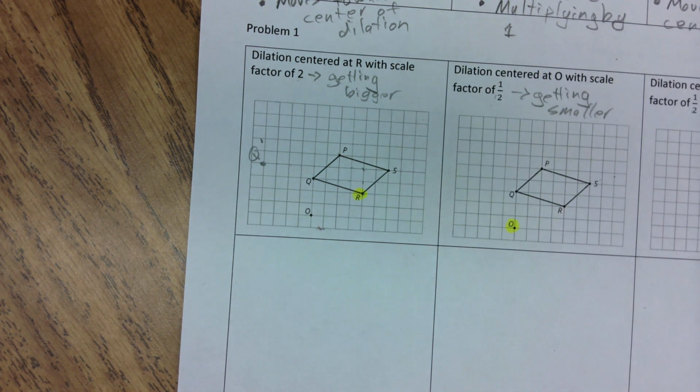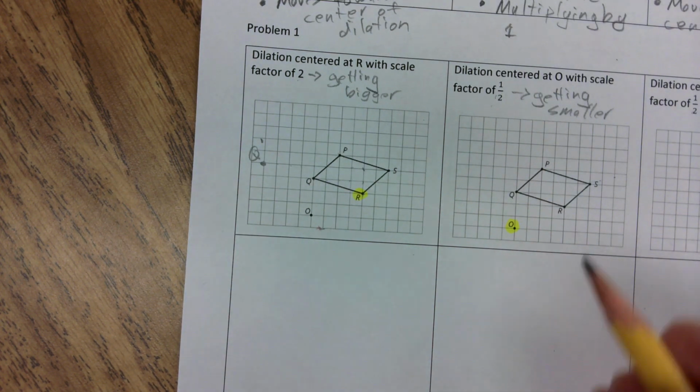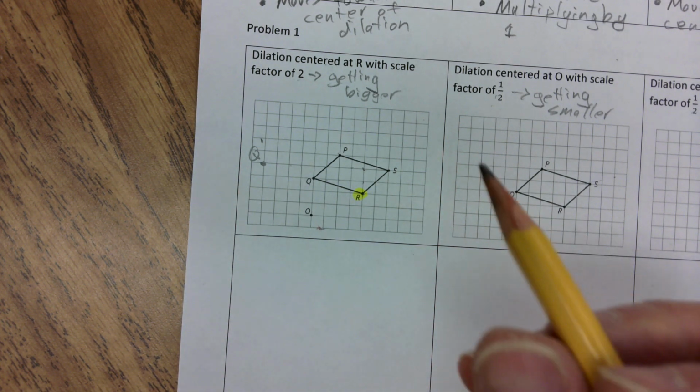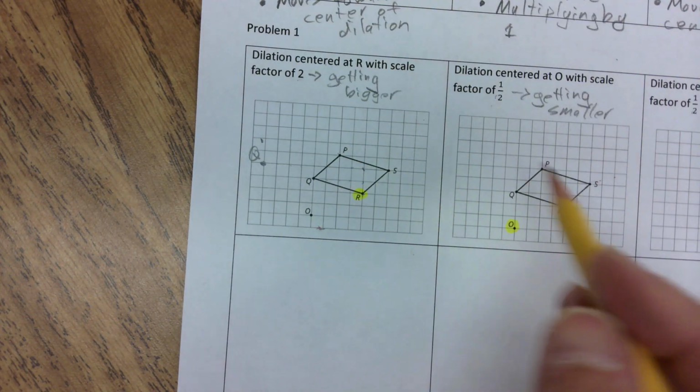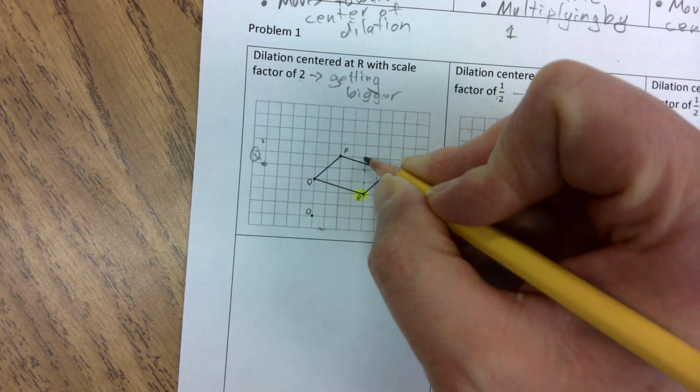Let me make sure I have a straight edge somewhere. Okay. And one thing that you should notice, well, I'll compare these. Okay, so P, if I compare it to R, it's 1, 2, 3 up and then 2 over.